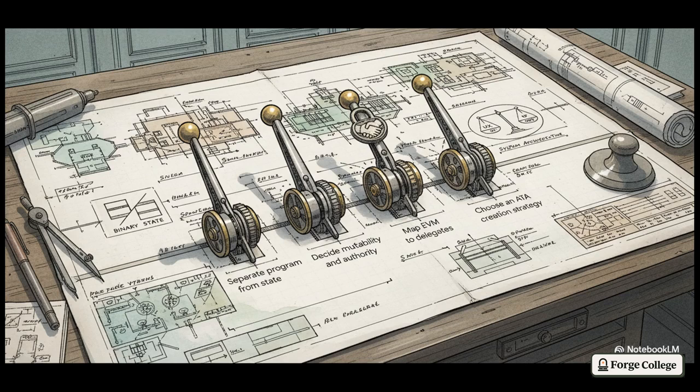First, always separate the program binaries from the state accounts in your mind. Second, decide your mutability and authority topology early. Are you going to lock it down or keep it upgradable? Third, translate those old implicit EVM allowances into Solana's explicit delegate instructions. And fourth, lock in an ATA creation strategy that perfectly balances your application's user experience with network costs.